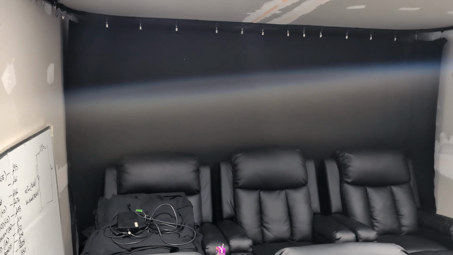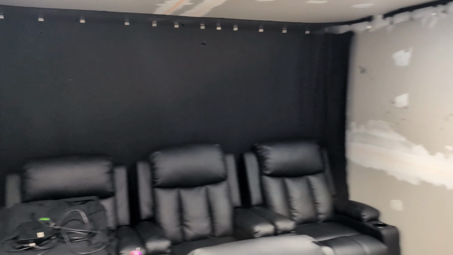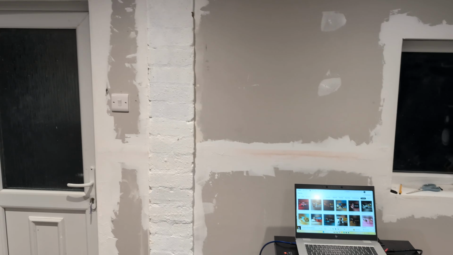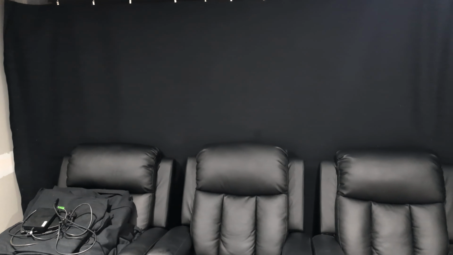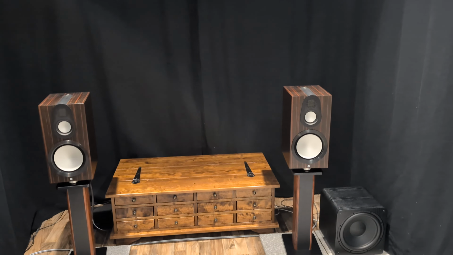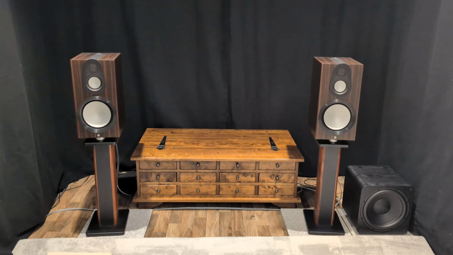I'm trying to work out, do I need a little bit more curtain, or will I get to the point where I just need to put maybe a panel on one wall and a panel on the other, I don't know. We'll play around with it. The good thing is I'm in a room, and this is the reason I built this room, where I can take things step by step. Like literally every week I have a new step.